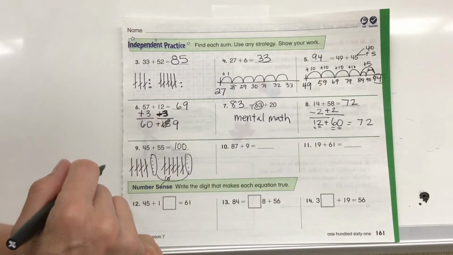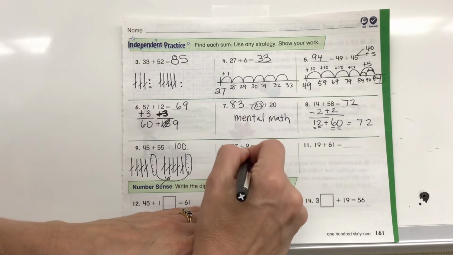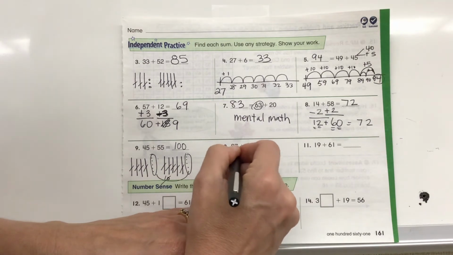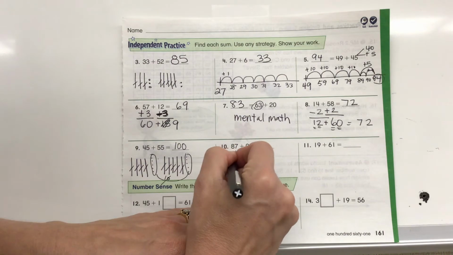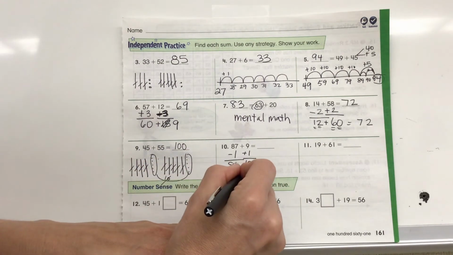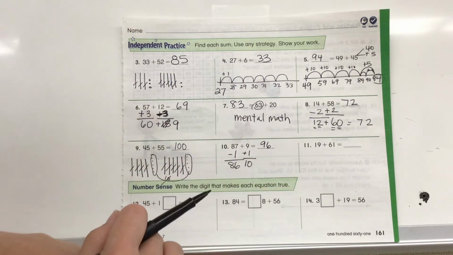87 plus 9, I think compensation is going to be the easiest one here. 9 is close to 10, so I'm going to add 1. 9 plus 1 is 10. And 87 minus 1 is 86. 86 plus 10, I know I can add up to that one and get 96.